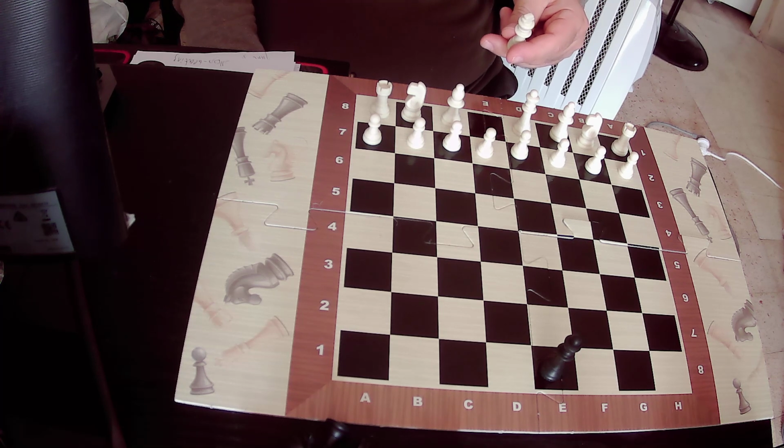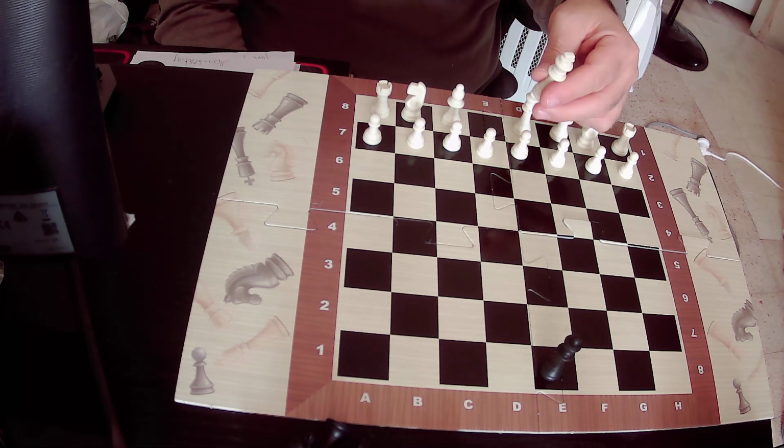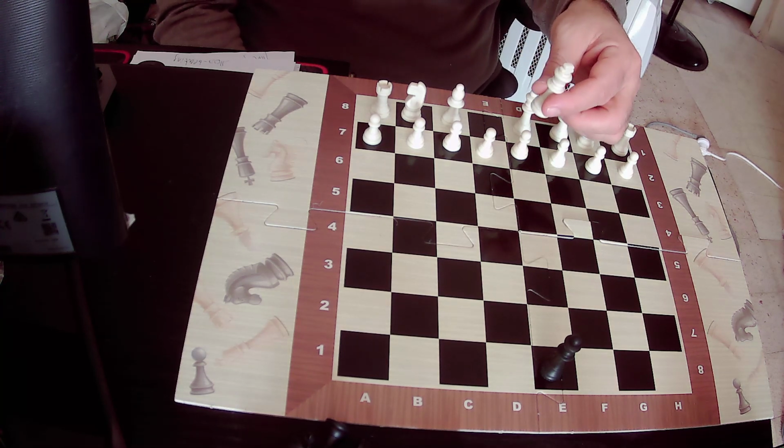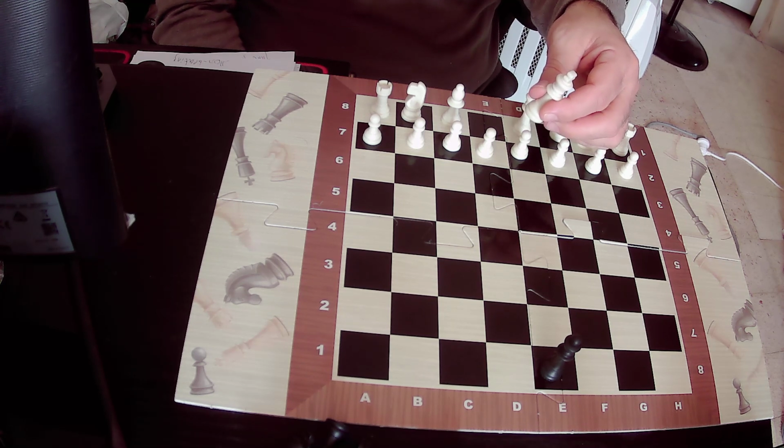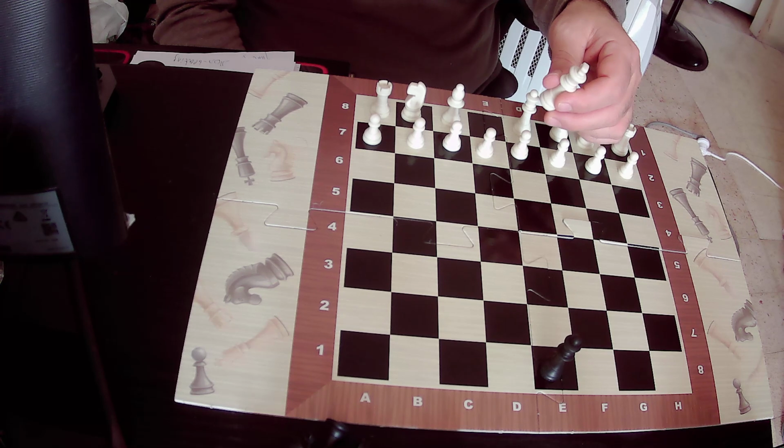The king is the most important piece on the board. It can move in any direction, straight or diagonal, one square in each direction.